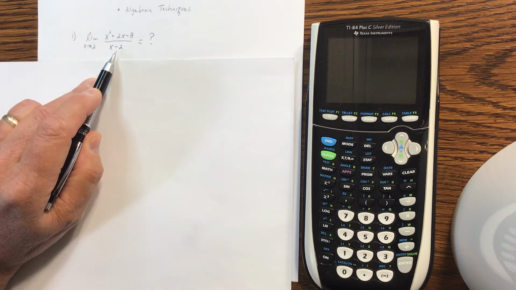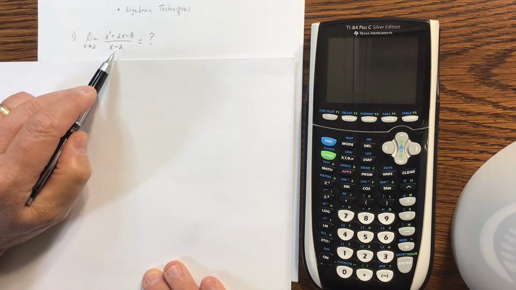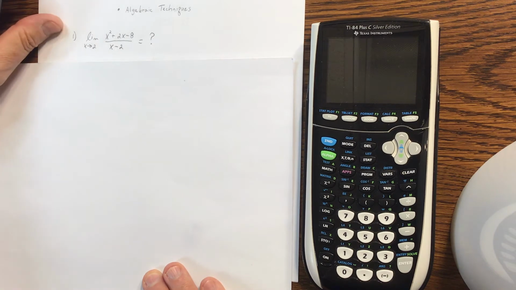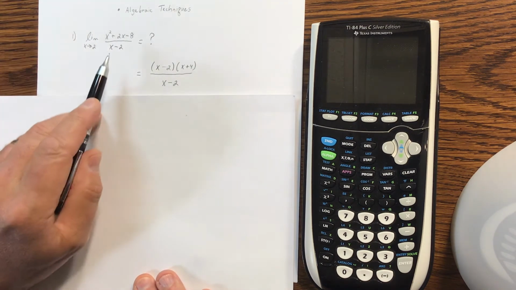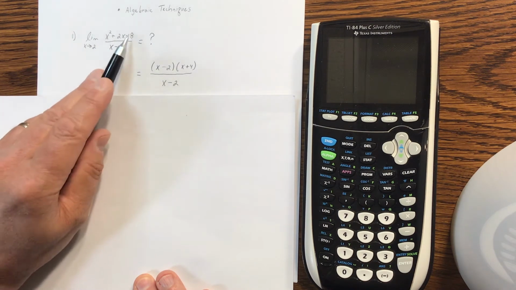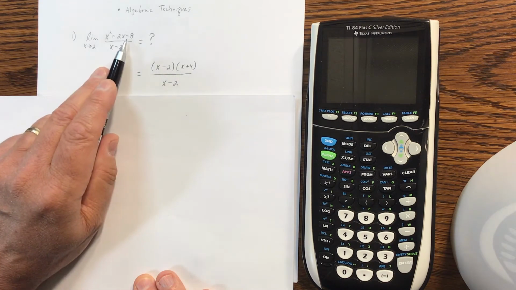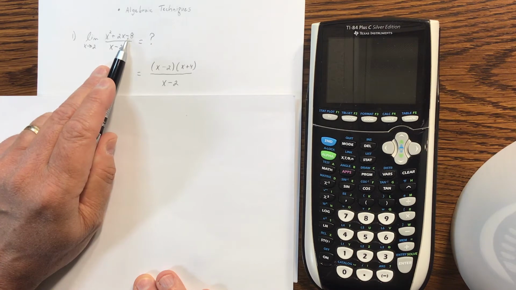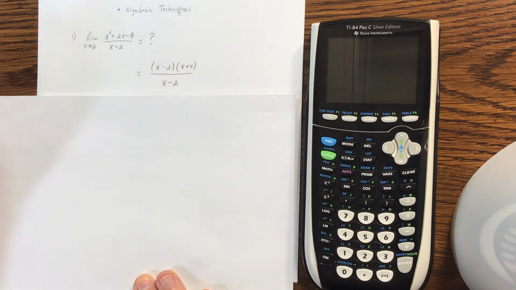So we're going to do everything algebraically, okay? Now I think I did an example somewhat like this in the last section, but we're going to do it again. So first thing we're going to do is take your function and factor the numerator and your denominator. So we did this here. If I factor x squared plus 2x minus 8, what are the factors of negative 8 whose sum is positive 2? We know it's going to be positive 4 and negative 2.